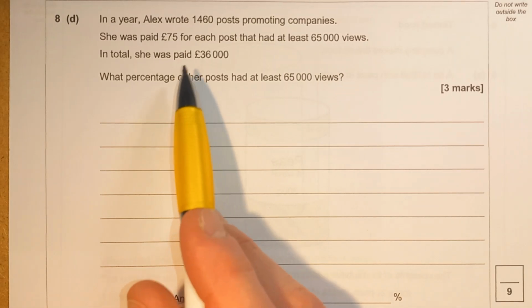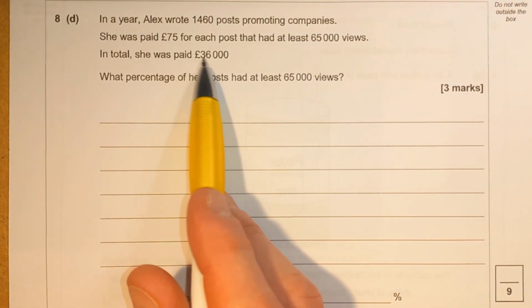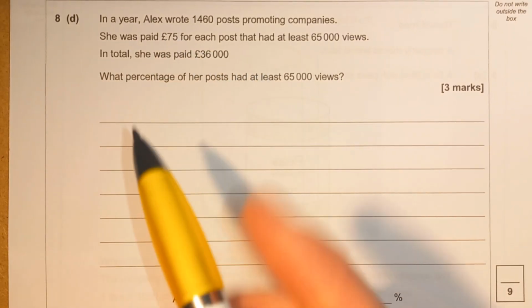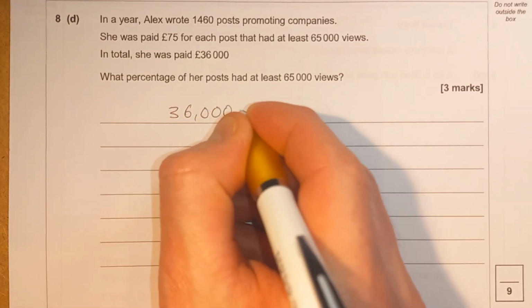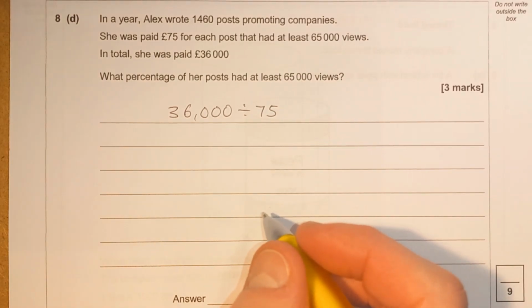Right, well, we can work out how many of the posts she got paid for. Because if this was her total, and this is how much she was paid for each one, we can do 36,000 divided by 75.